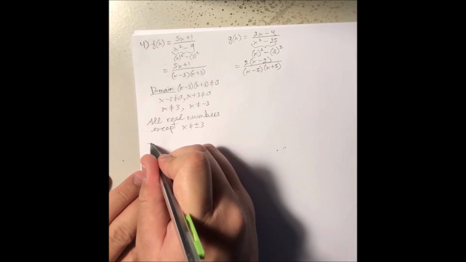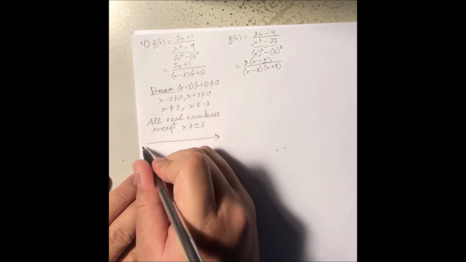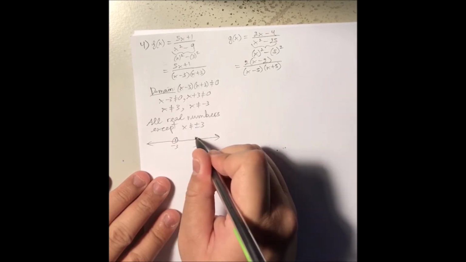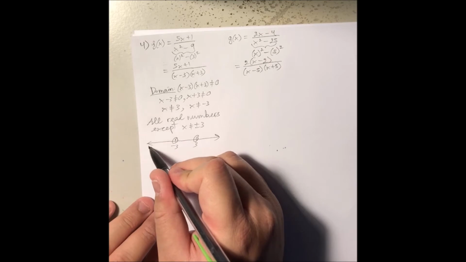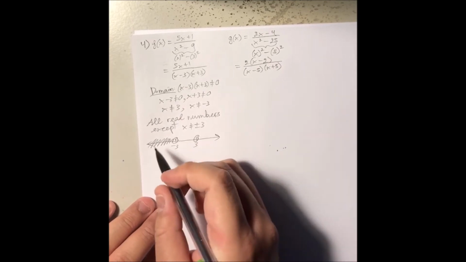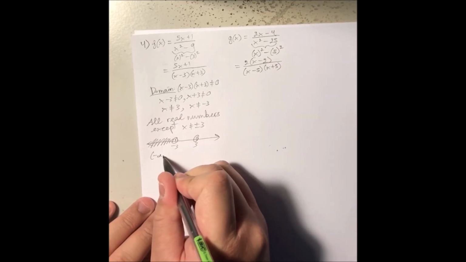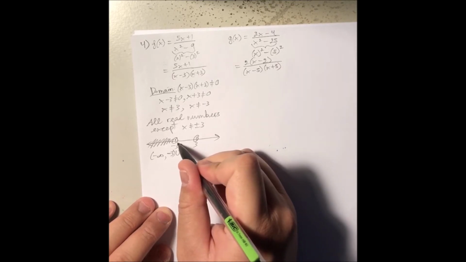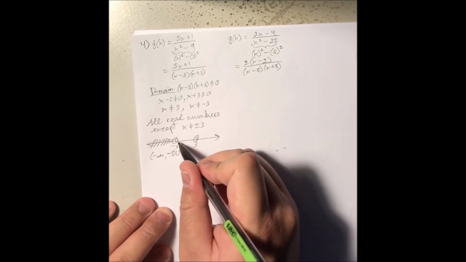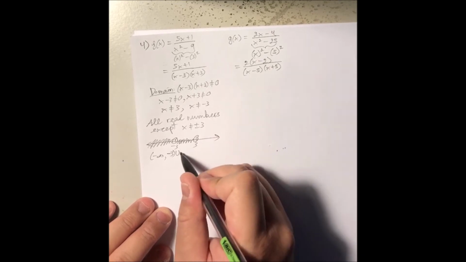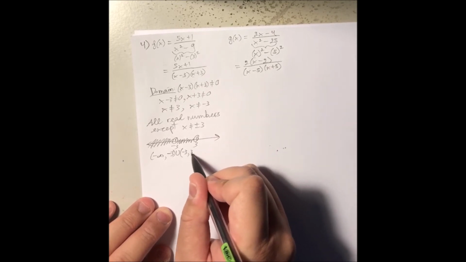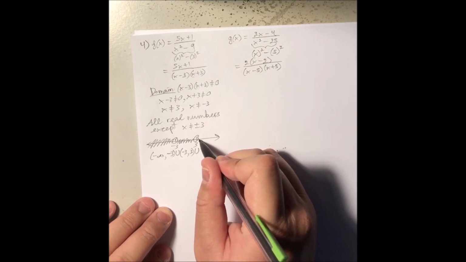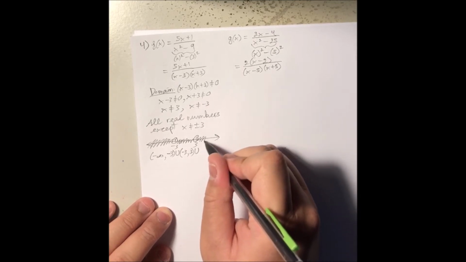So on the number line, excluding negative 3, excluding 3. Going from left to right, we are going from negative infinity up to negative 3, but not including it. So it's an open interval. Union, to go to the next part, from negative 3 up to 3, but not including both of them. And then union, going from 3, not including 3, all the way to positive infinity.